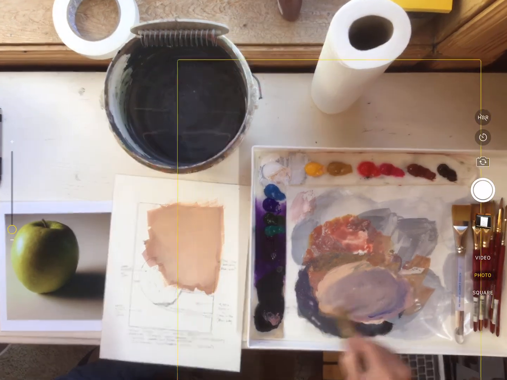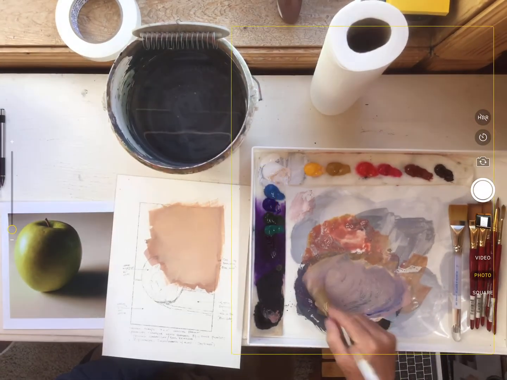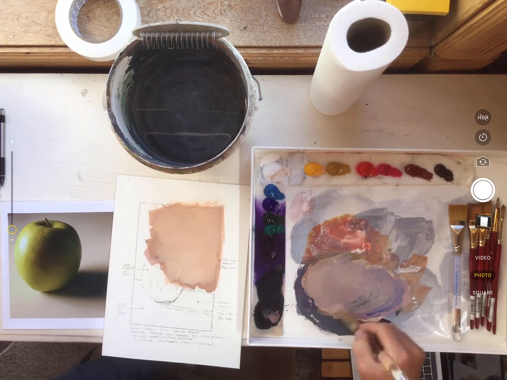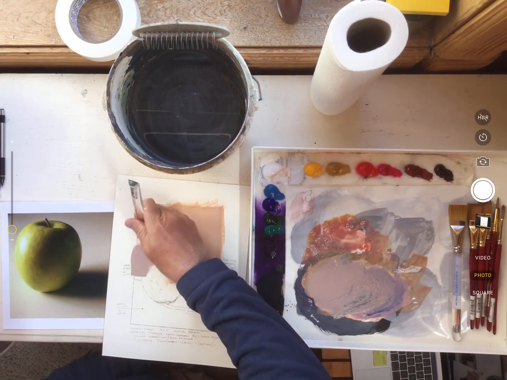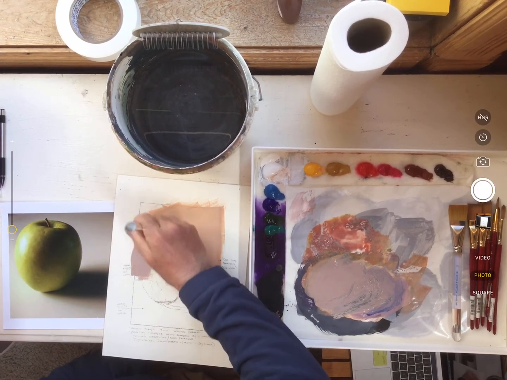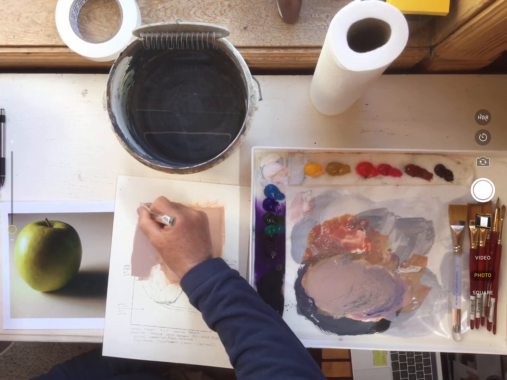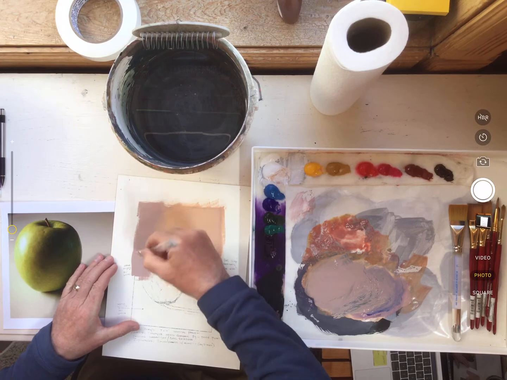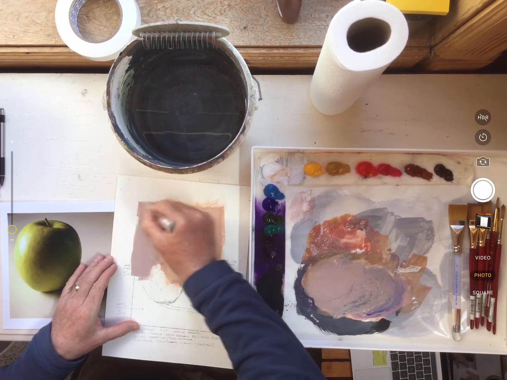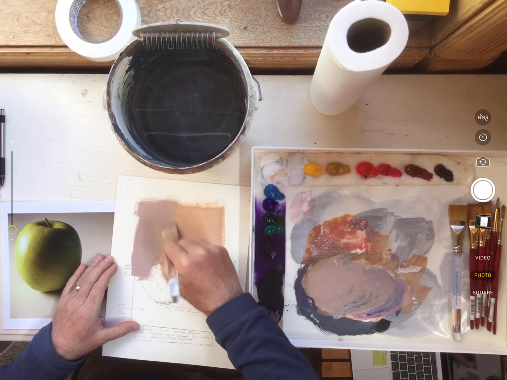All right, so now I'm going to start to play with that idea. And it's going to be a little bit darker. Then I'm going to let it blend into that white area or lighter warm area.